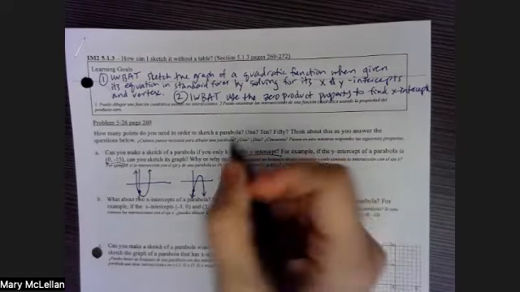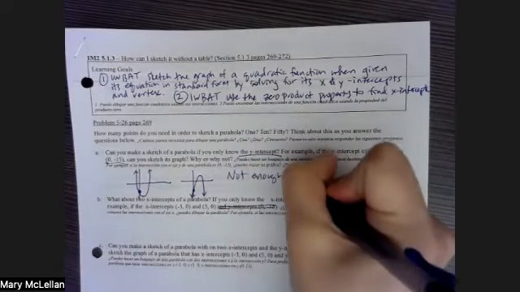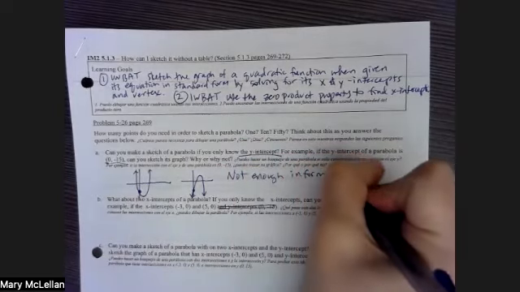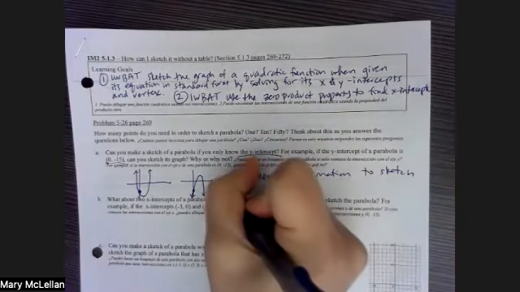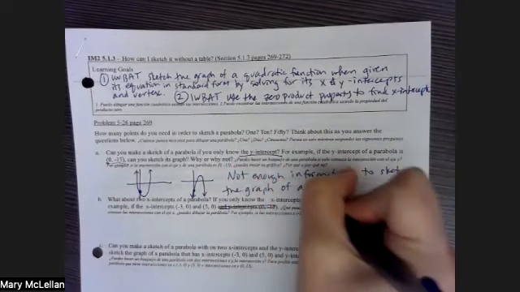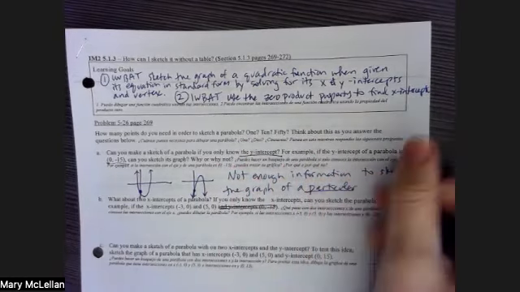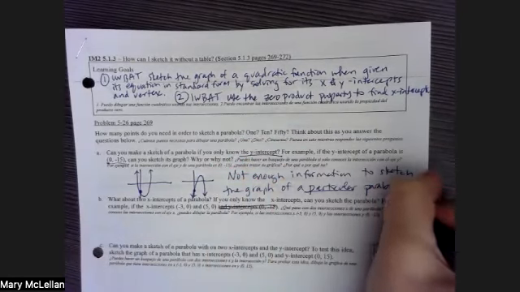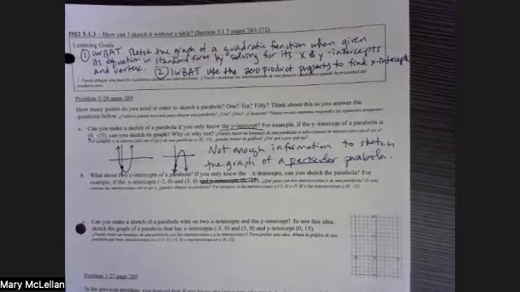So this is not enough information to sketch the graph of a particular parabola. I can't decide which parabola it would need to be. And usually we're just trying to graph one particular thing.